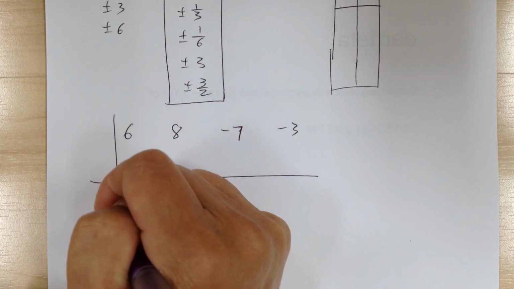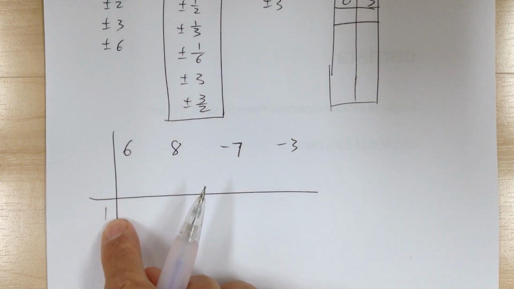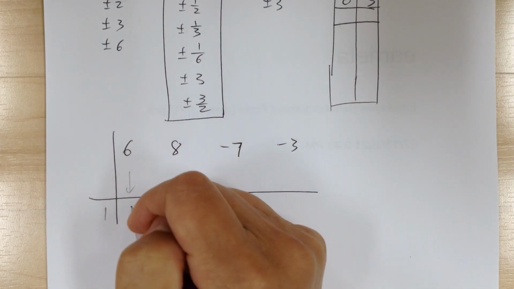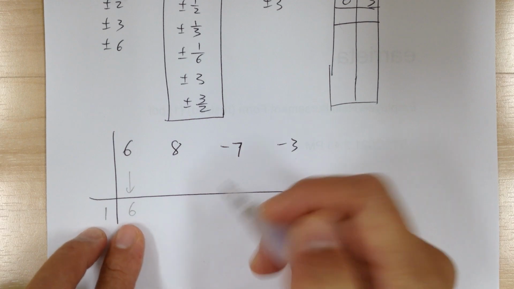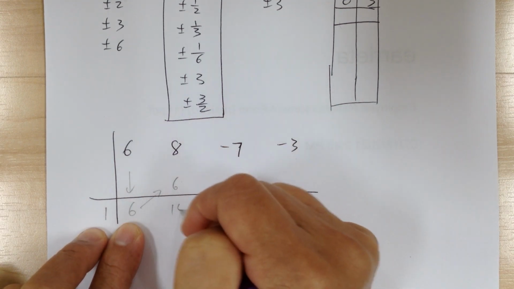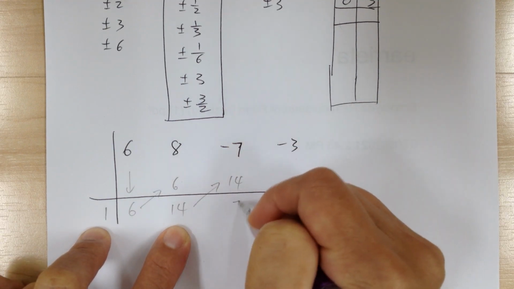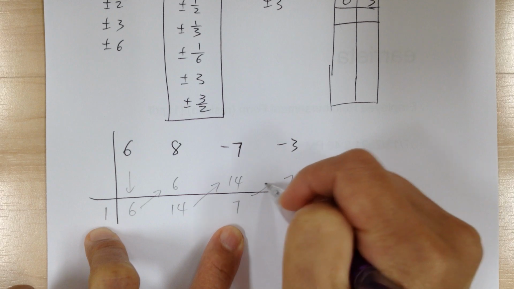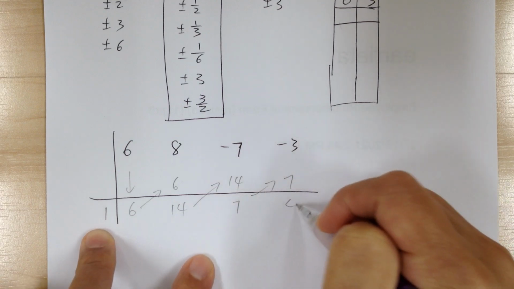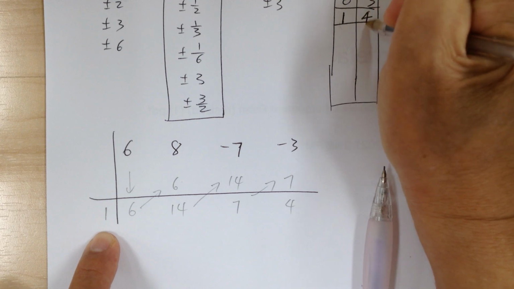Okay, so I'm going to try 1. Right, 1 is on the list, right? 1 is always on the list. So I'm going to try 1. Okay, so I'm going to drop. Use your fingers, so multiply. And you put over here, you add. Multiply, you add. Multiply, you add. Okay, so when I try 1, I get 4.